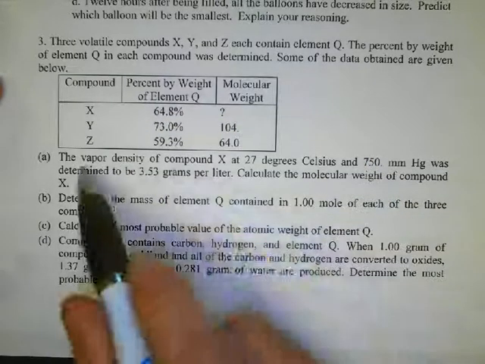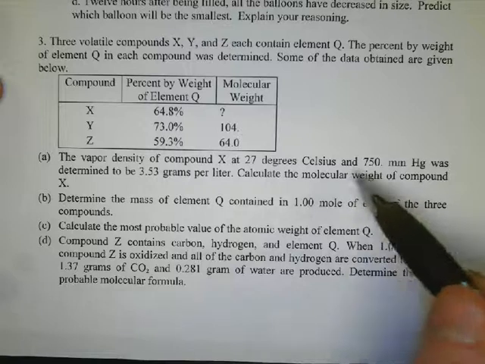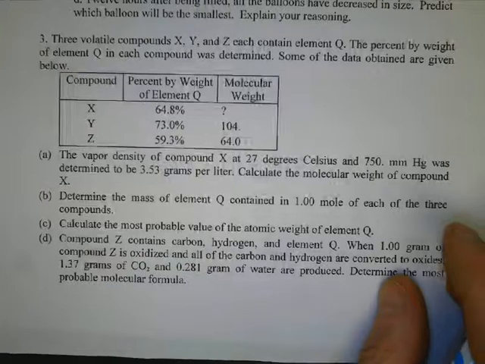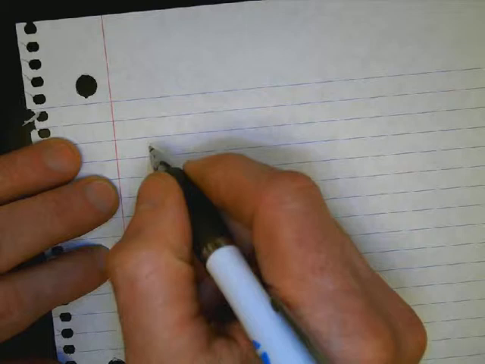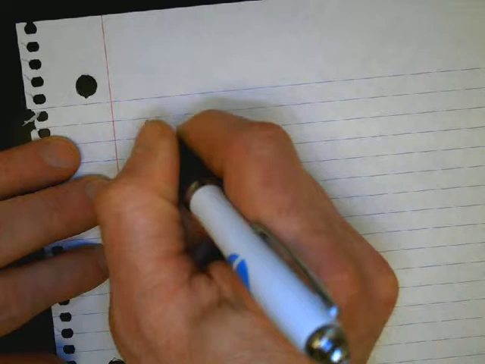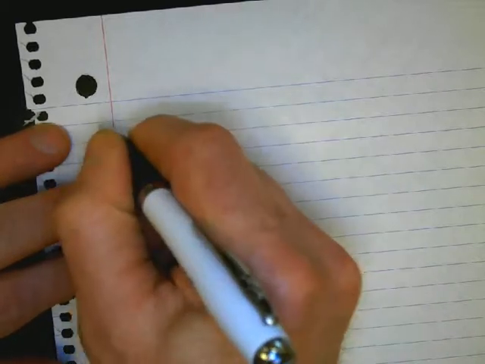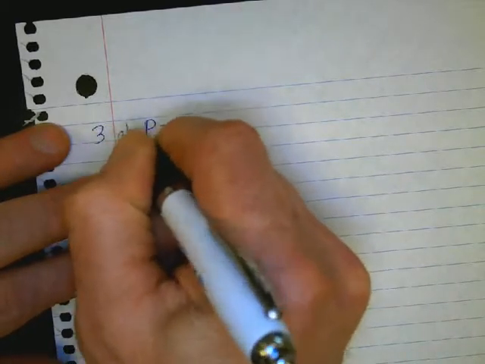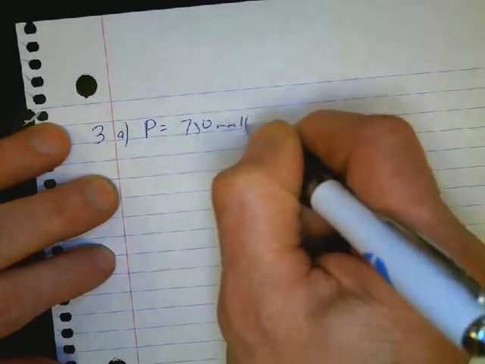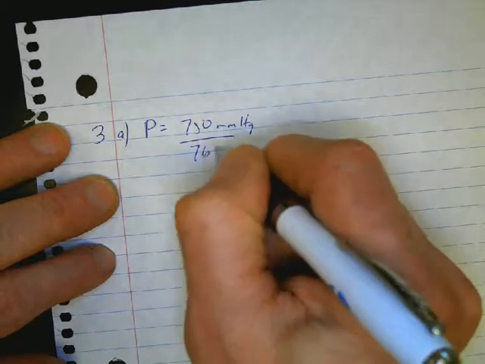But the first question, since it's on challenge 10, looks like gases. Okay? So let's start with that. We write down our given. We know that the vapor pressure at 27 degrees, the pressure is equal to, see, now this is number 3A. So the pressure is 750 millimeters of mercury. We know right away we're going to have to convert that to ATM because we're probably going to use the ideal gas law.